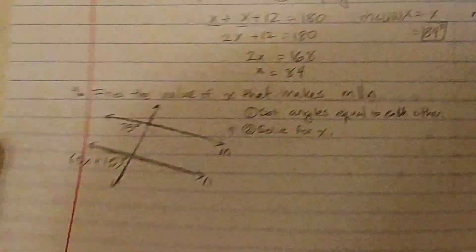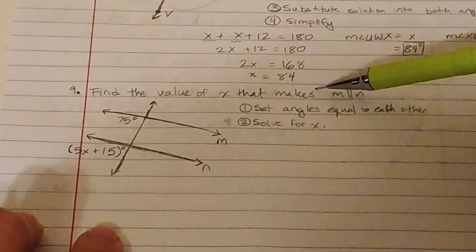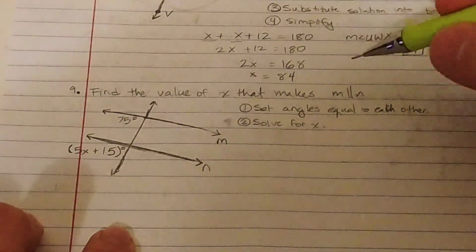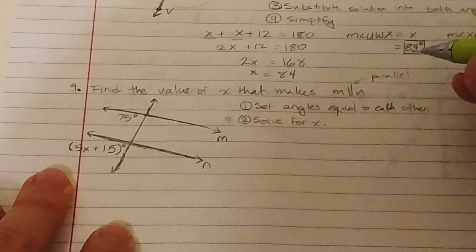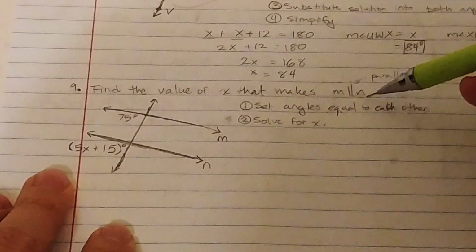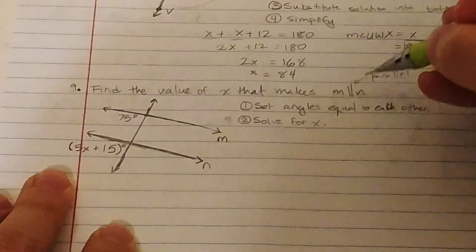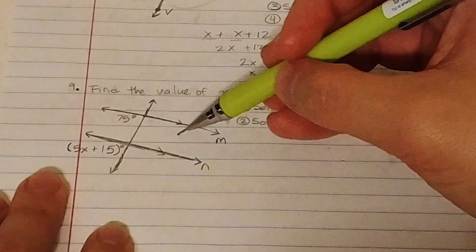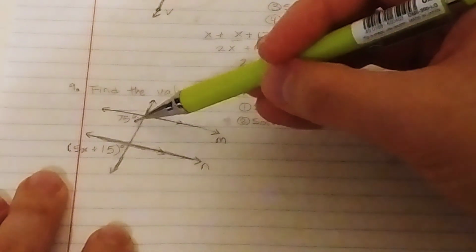All right, and the last one, we have number 9. Find the value of x that makes M parallel to N. The two vertical lines means parallel. And number 1 says set angles equal to each other. So if you look at this, M and N are parallel, all right? So we're looking at parallel lines with a transversal. So here we have this angle and this angle.